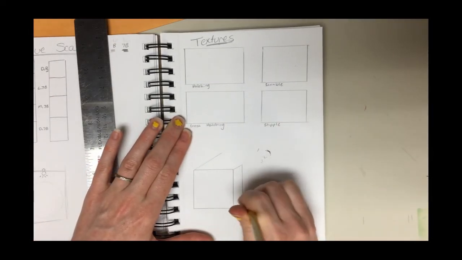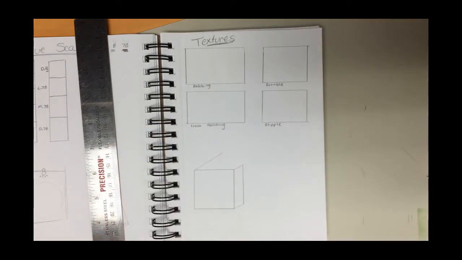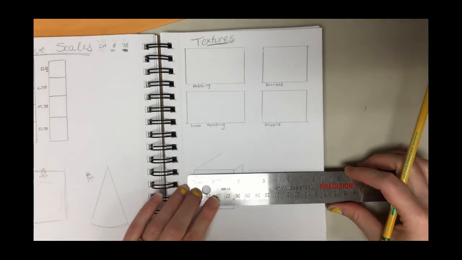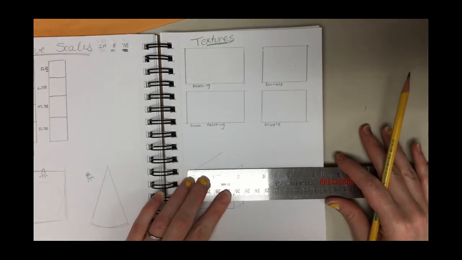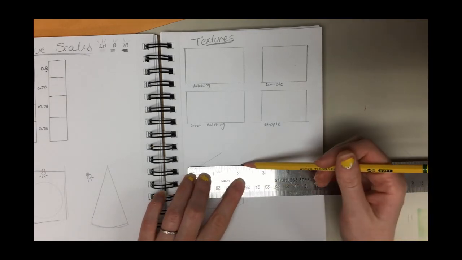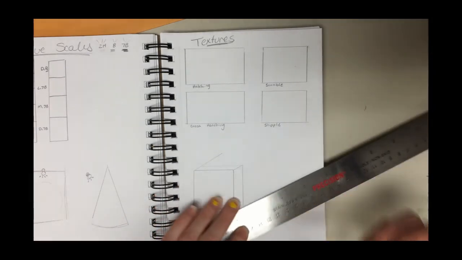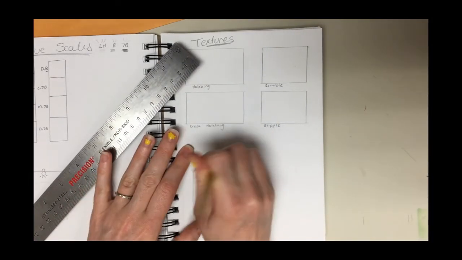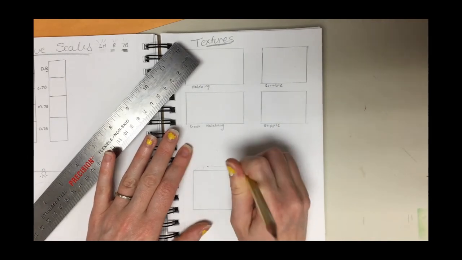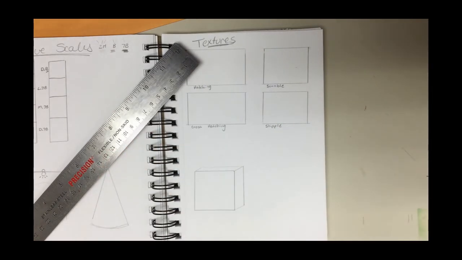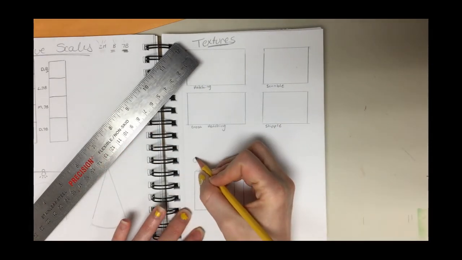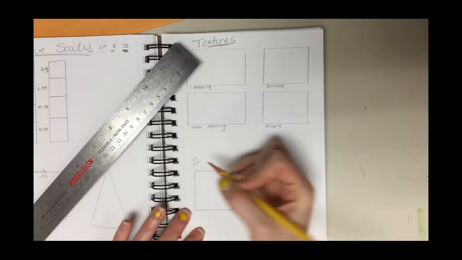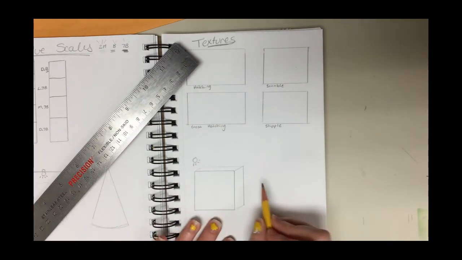Erase these unneeded lines. And then I'm going to go parallel straight up to connect the back. So there's 1 cube with a light source over here, and then a cylinder.